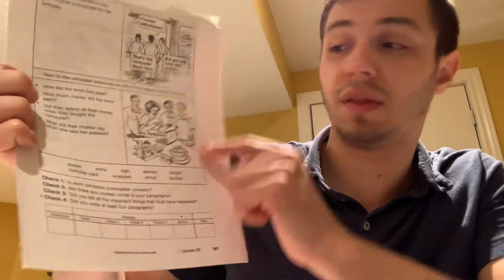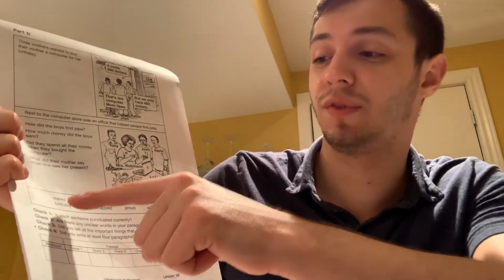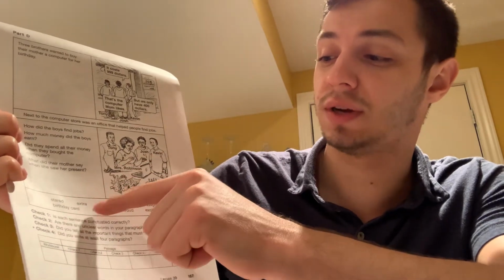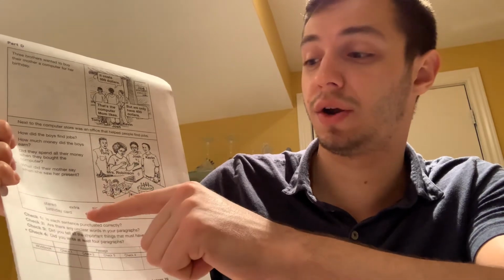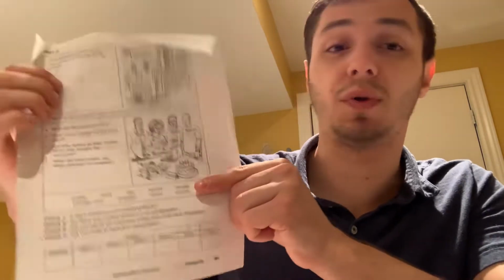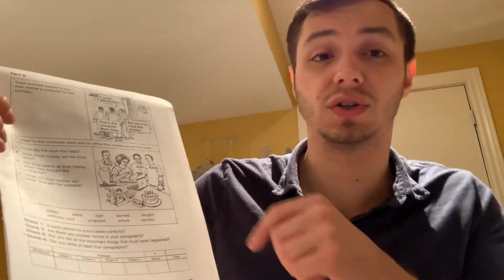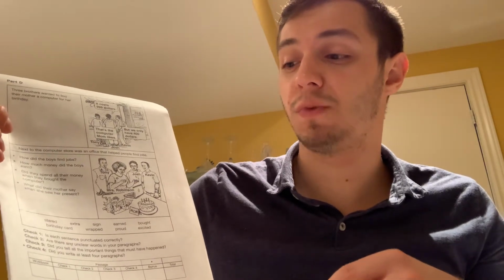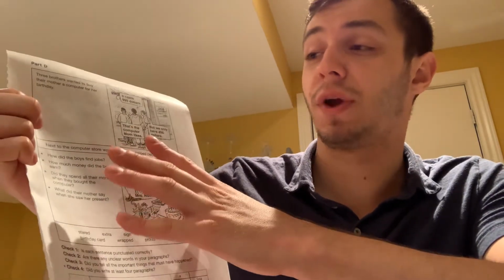Right underneath the 4 boxes, we have some key words to use, right? We have the words stared, extra, sign, earned, bought, birthday card, wrapped, proud, excited, right? So we don't have to use all of these words, but we could use a few of them in our story to help us. And then we also have 4 checks. So before we're going to start writing our story, let's go over the 4 checks.